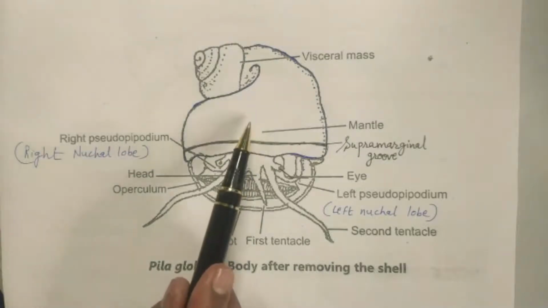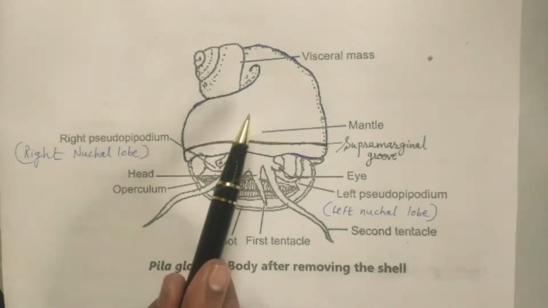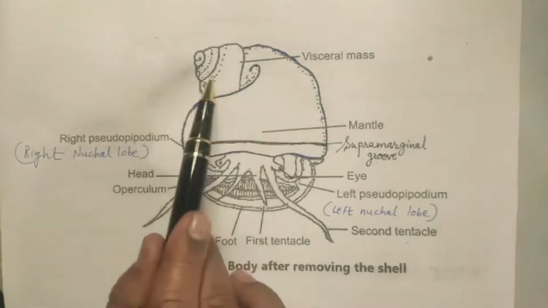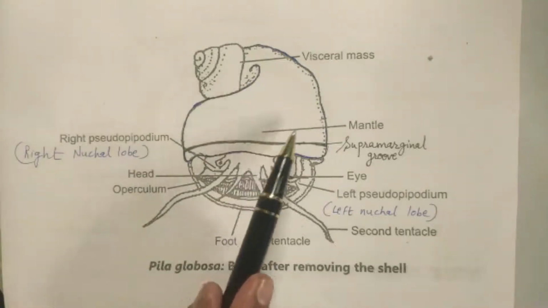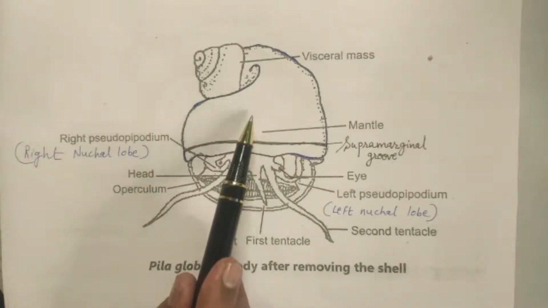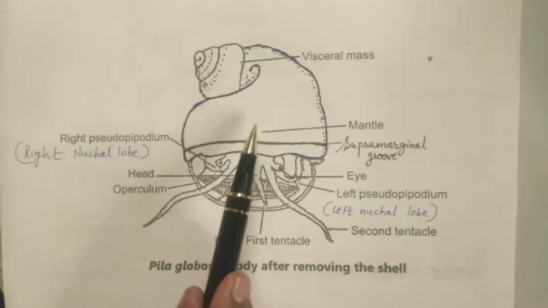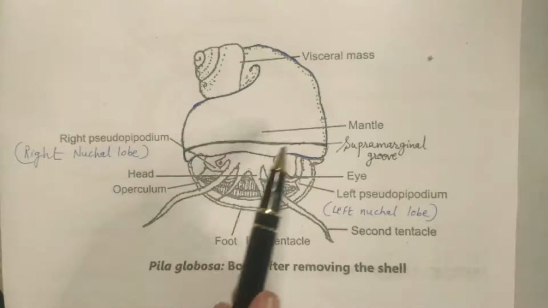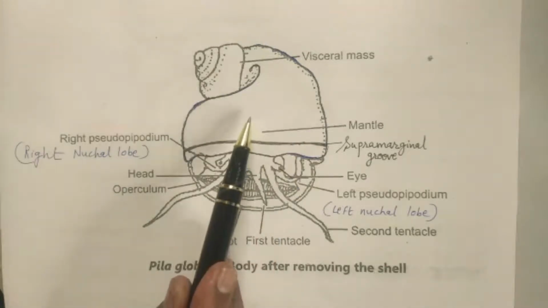Means inside the visceral mass of this mantle part, this mantle covering is there. We call it the visceral mass here actually, but below the skin part, the main organs of the body have been lodged, and this mantle part looks like a hump on the dorsal side.